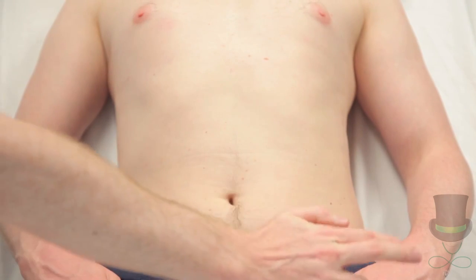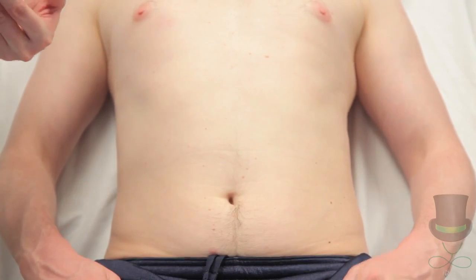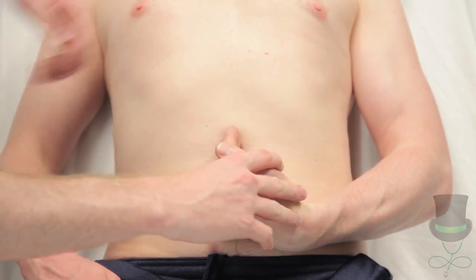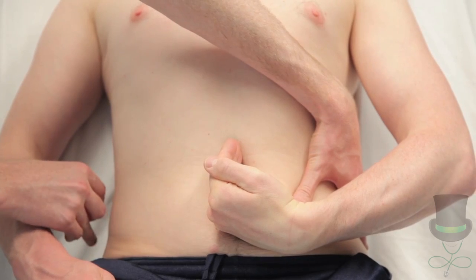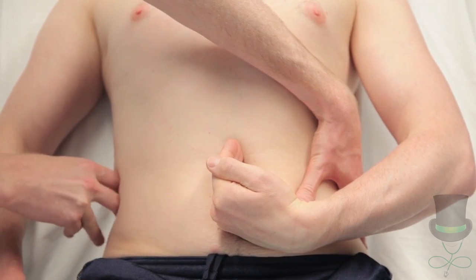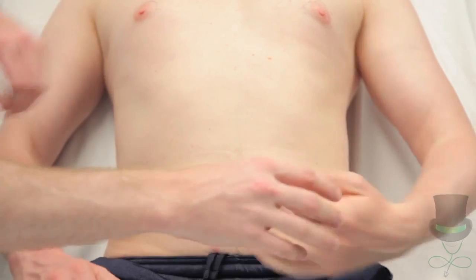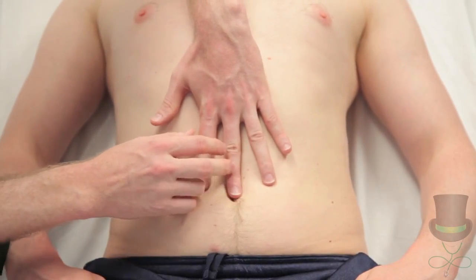Okay, now can I get you to take this hand here and just put it along your stomach? Yeah, just like there. To assess for fluid thrill, ask the patient to place their hand sagittally in the center of their abdomen. If ascites is present, the vibrations of the flick should transmit from the right flank to the left.